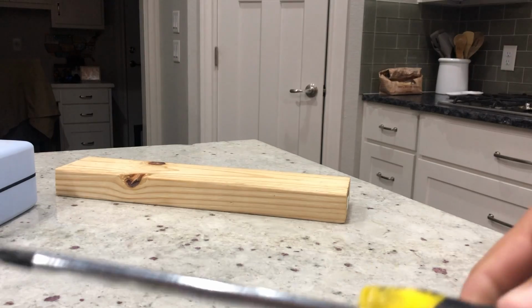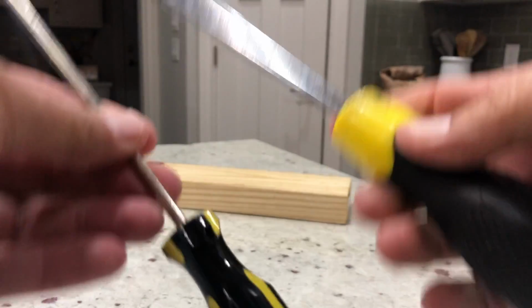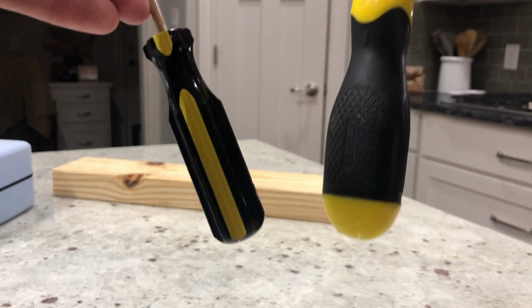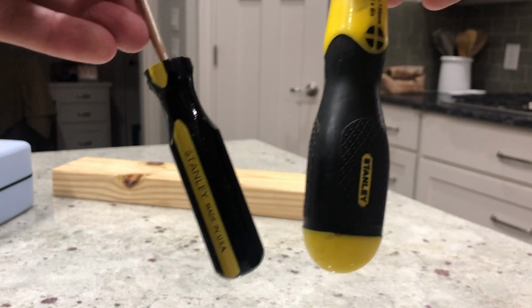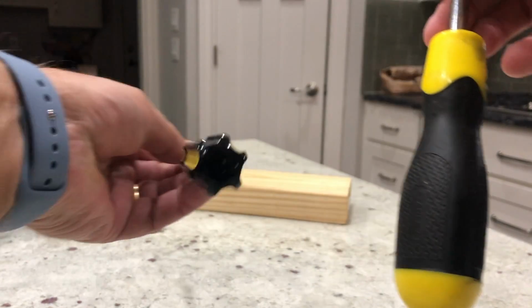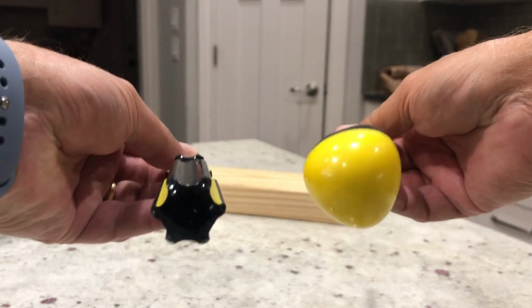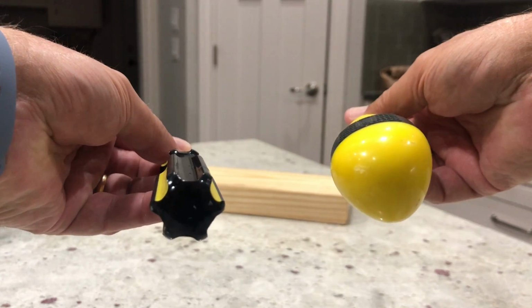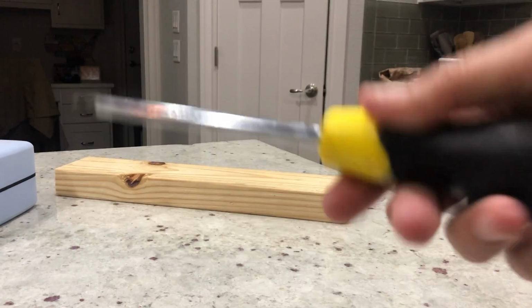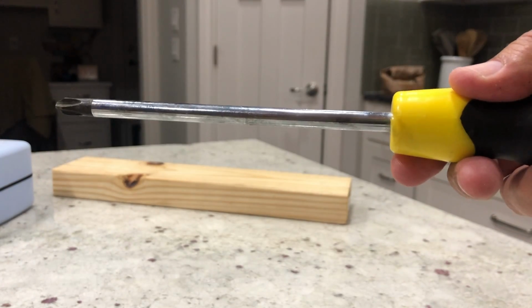Okay, so if you were comparing these two screwdrivers, which one is going to be the one that you would use to generate more torque? Well, the radius of this handle is narrower compared to this one, all right? And so this screwdriver would generate more torque.